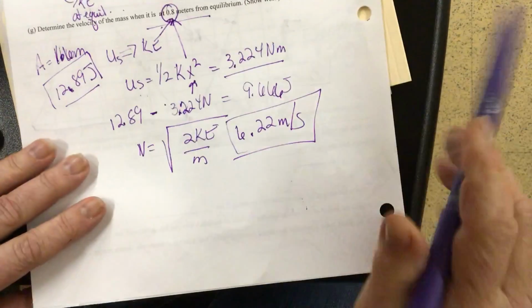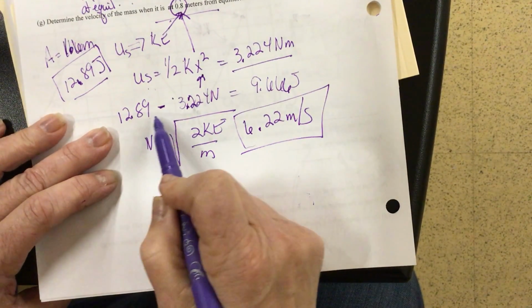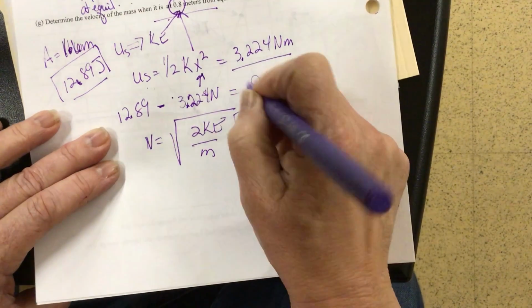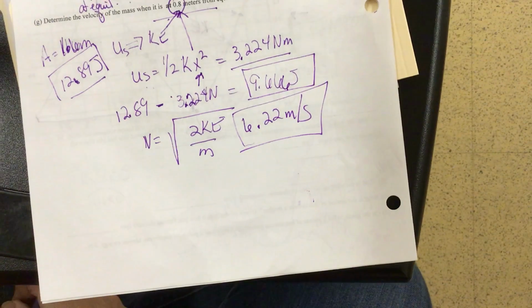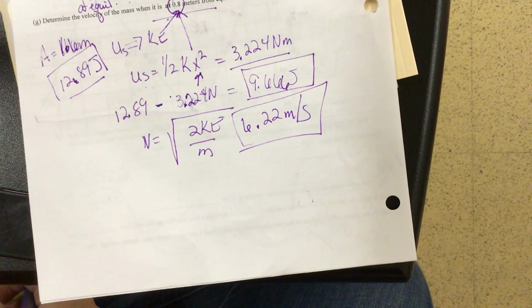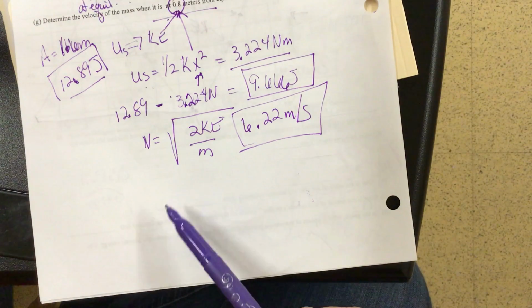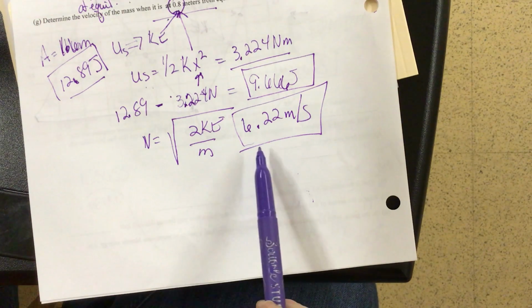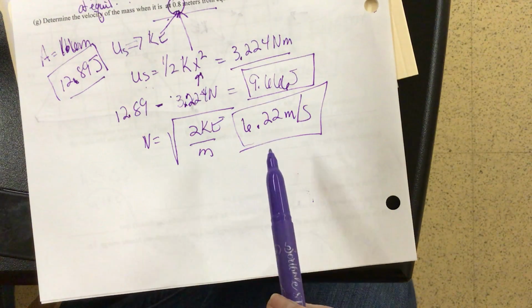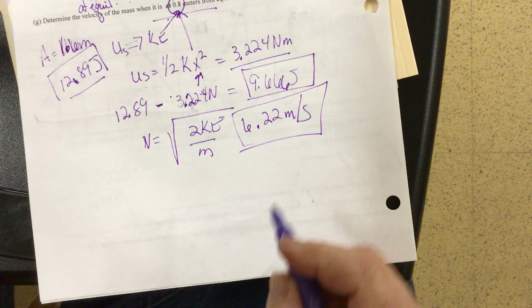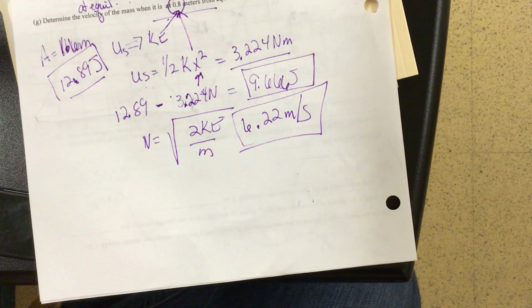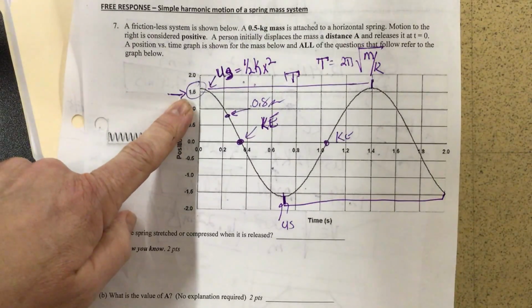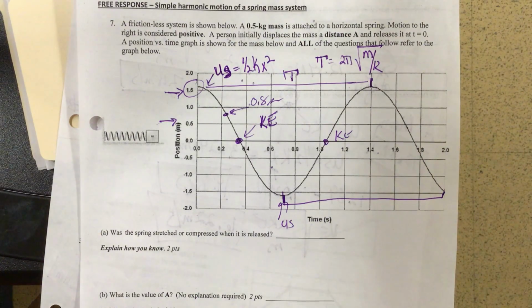So how much energy has been transformed? Well, that's simple math: 12.89 minus the 3.224, and we find that 9.666 joules of energy have been transformed to kinetic energy. And once again, we stick it back into our velocity formula, rearranged from the kinetic energy formula, and take the square root of everything. And what we get is 6.22 meters per second as the velocity of the object at that point. It's really just a simple conservation of energy problem, because you know that we've only done work up to 1.6 meters.